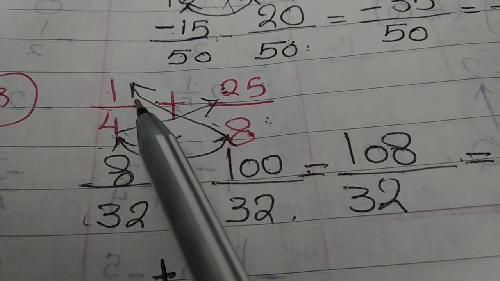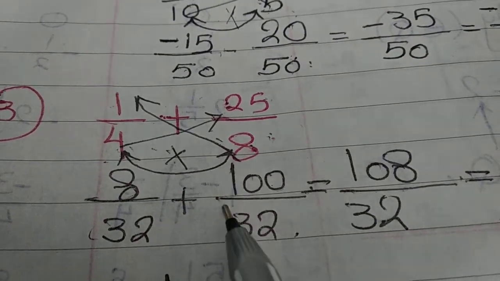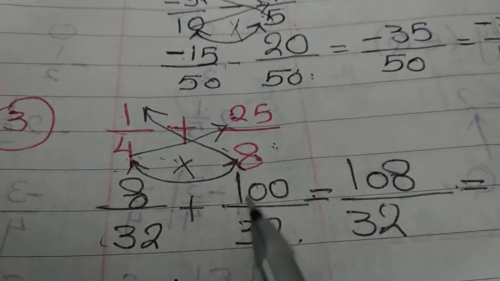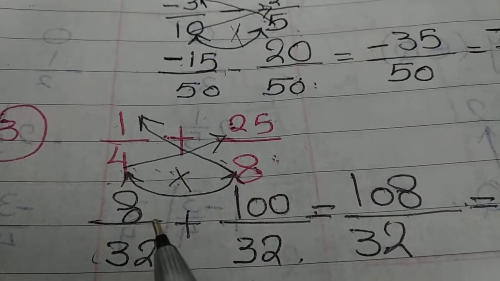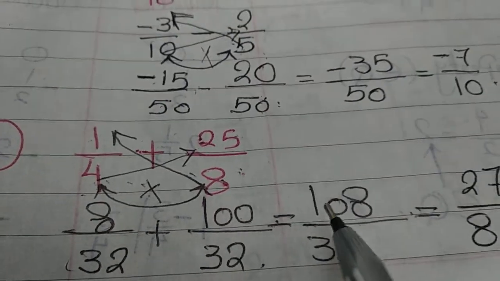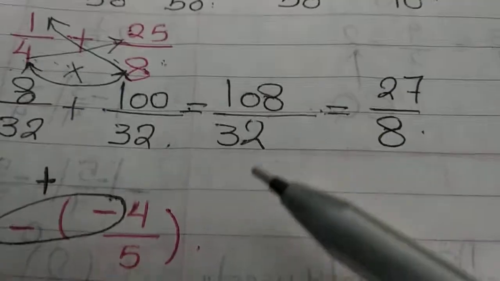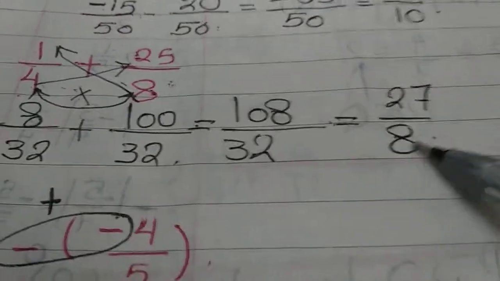8 times 1 will be 8. 4 times 25 will be 100. Okay. And then respect my denominator 32 and add 8 plus 100, it will be 108. By simplifying this rational number, the answer will be 27 over 8.